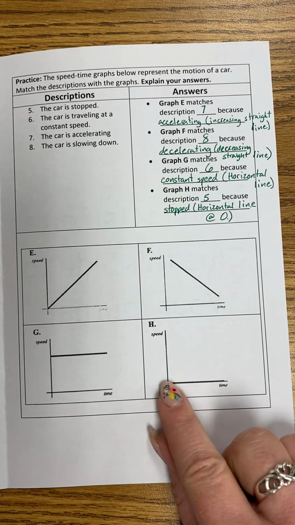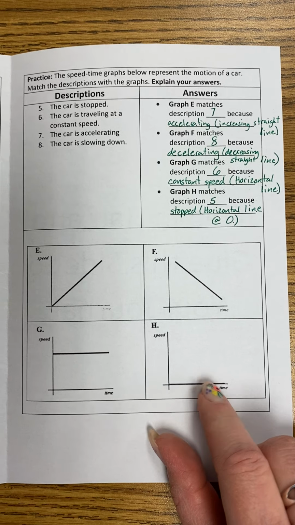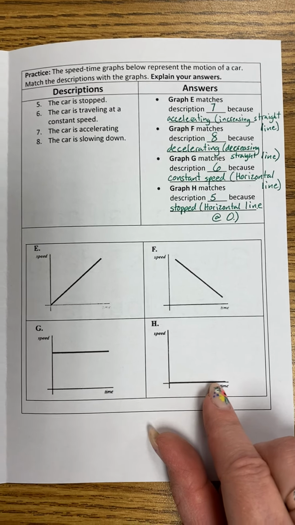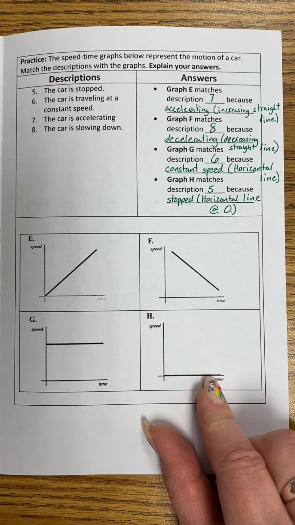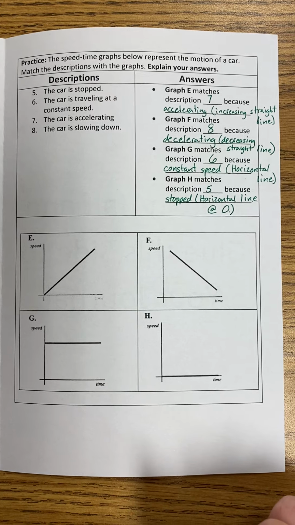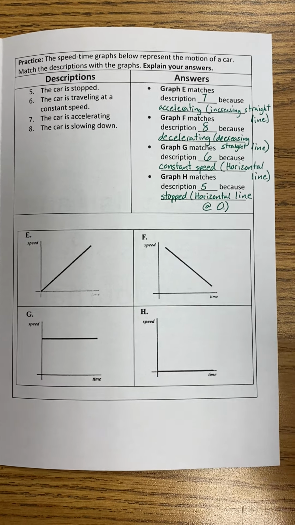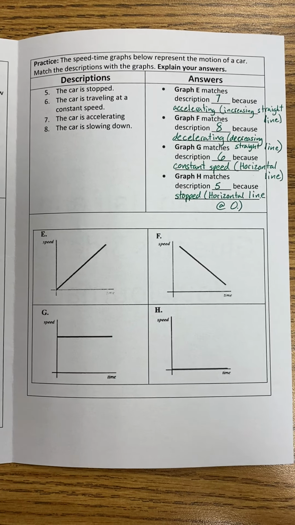And then right here you can see it's a line at the very bottom at 0, and that would indicate that you are stopped. Okay, because you're not moving, your speed is at 0, so you obviously are not moving. All right, so again, pause this video, finish copying down the lines, and then we'll look at a couple on your assignment.